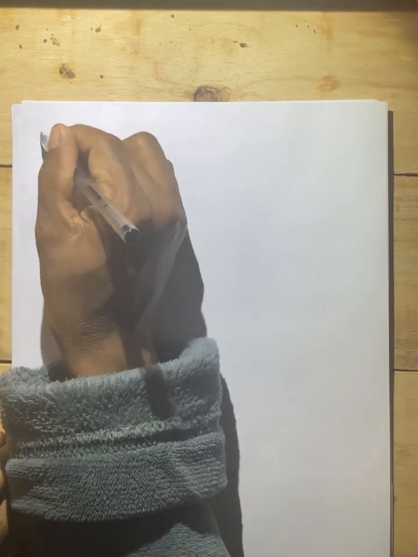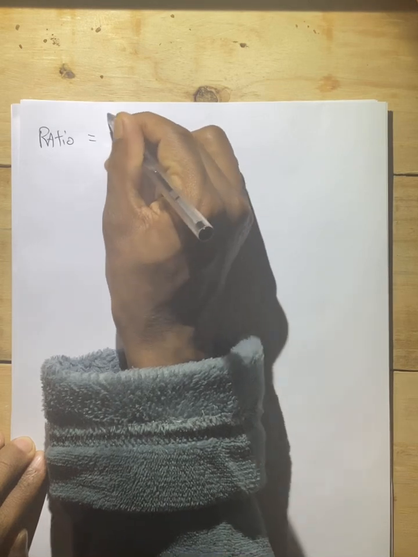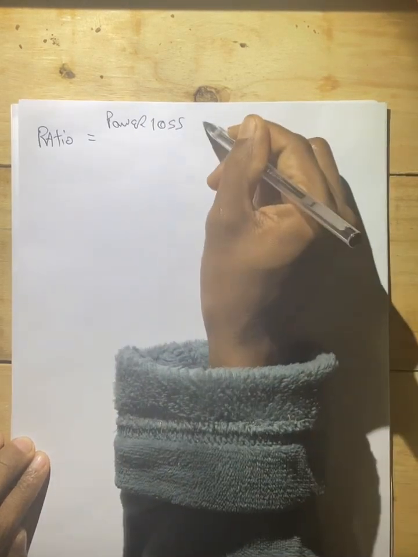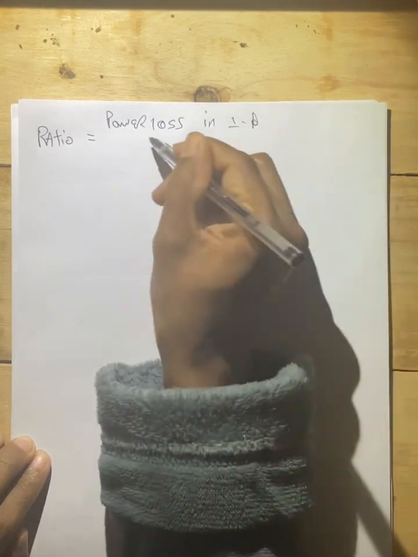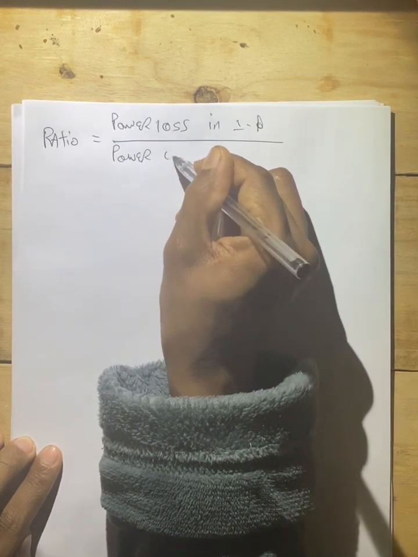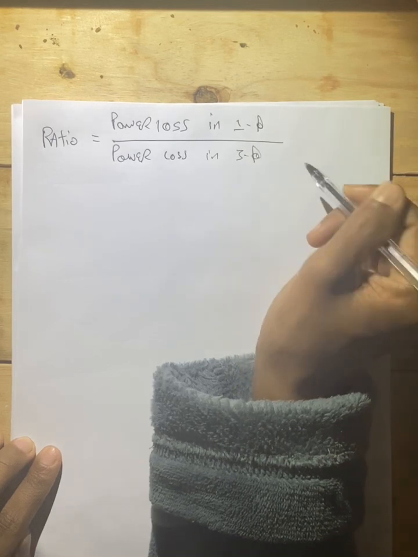Let's determine the ratio of power loss in single phase relative to power loss in three phase.